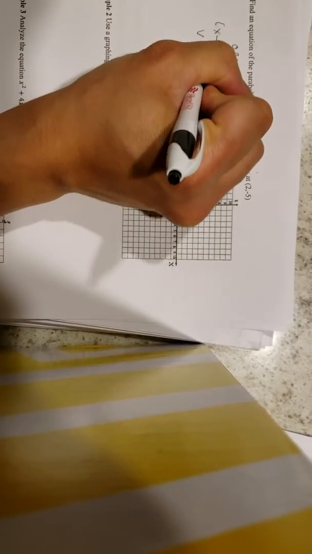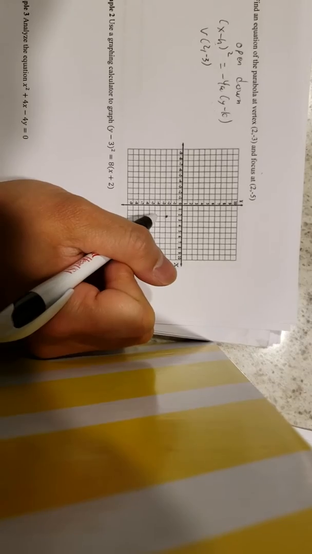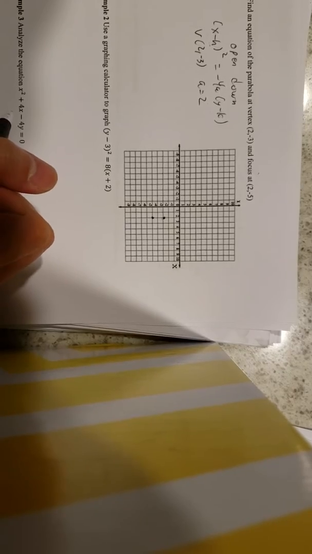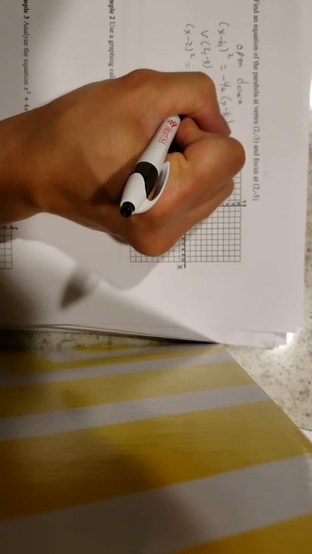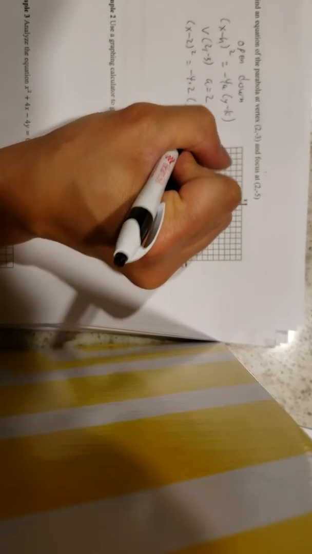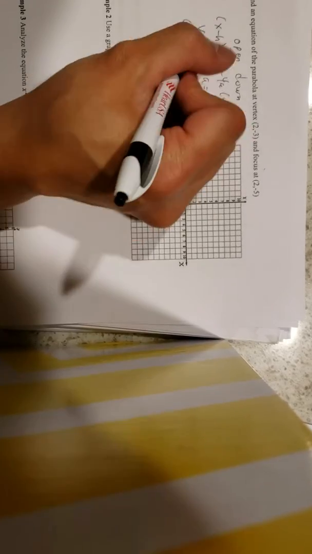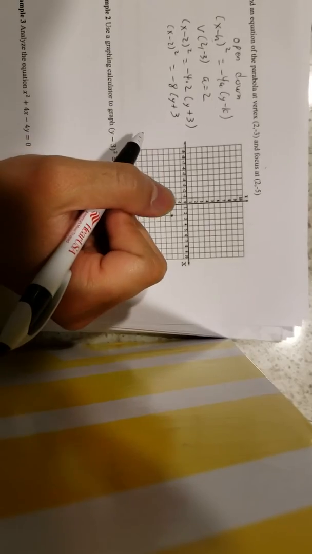The vertex is at (2, negative 3). And I know my a, once again, is the distance from the vertex to the focus. So here, a is equal to 2 again. So if I plug everything in, this becomes (x minus 2) squared is equal to negative 4 times 2 times (y plus 3). And then this will become (x minus 2) squared is equal to negative 8 (y plus 3). And that is your equation for this parabola.